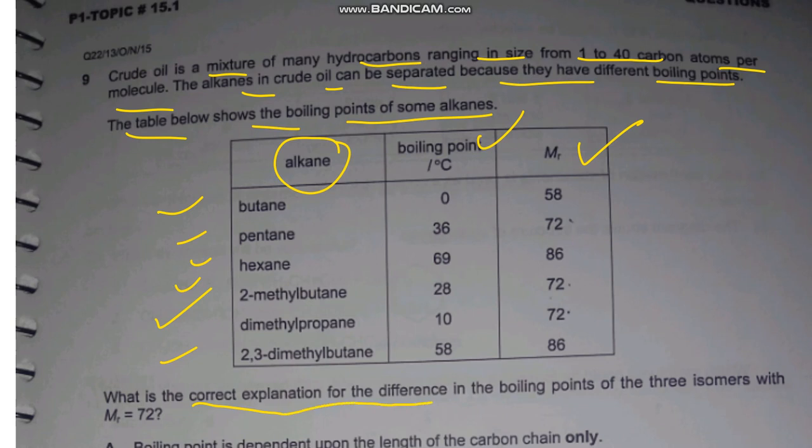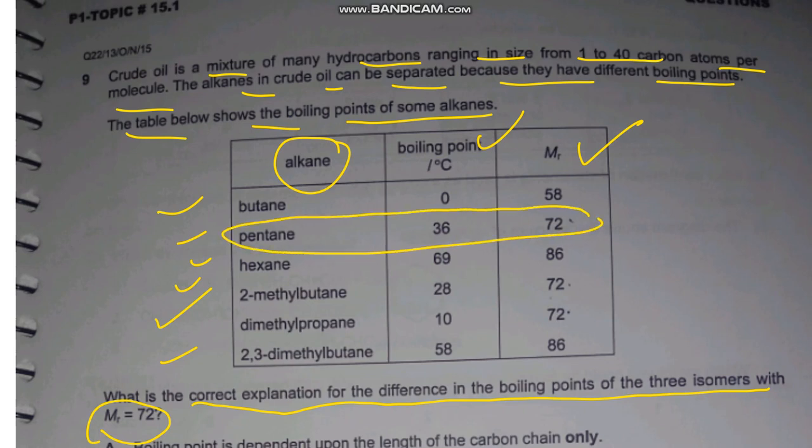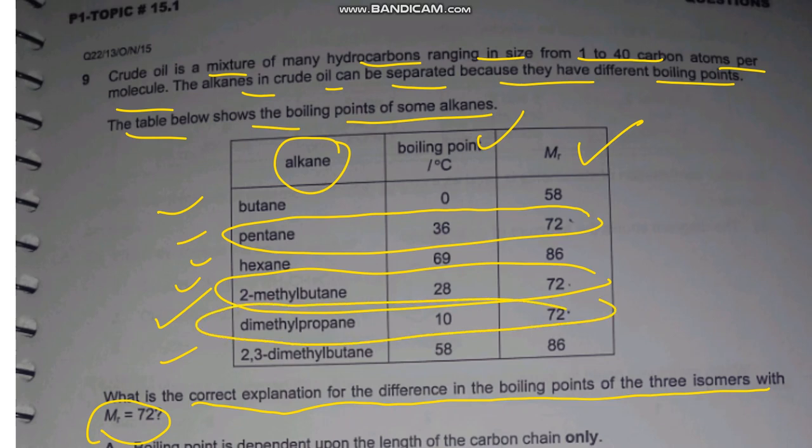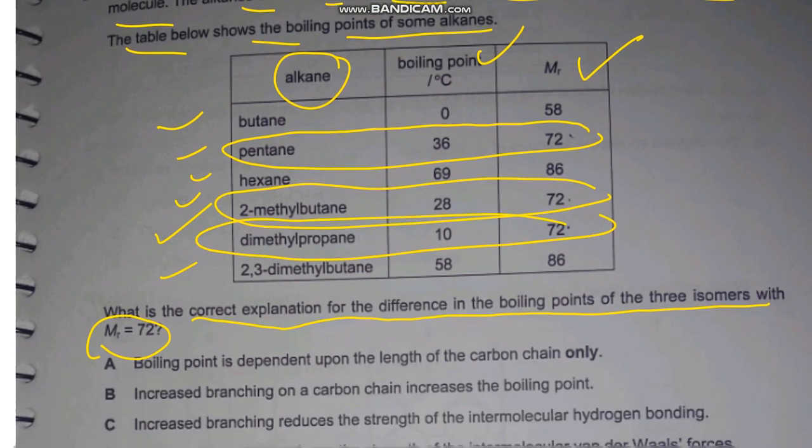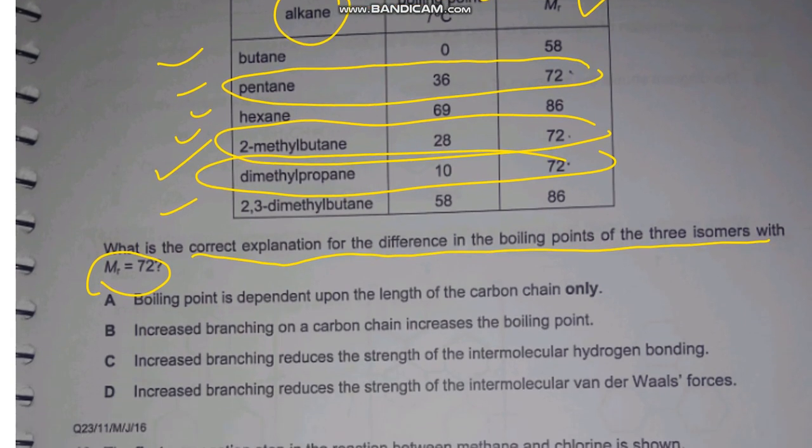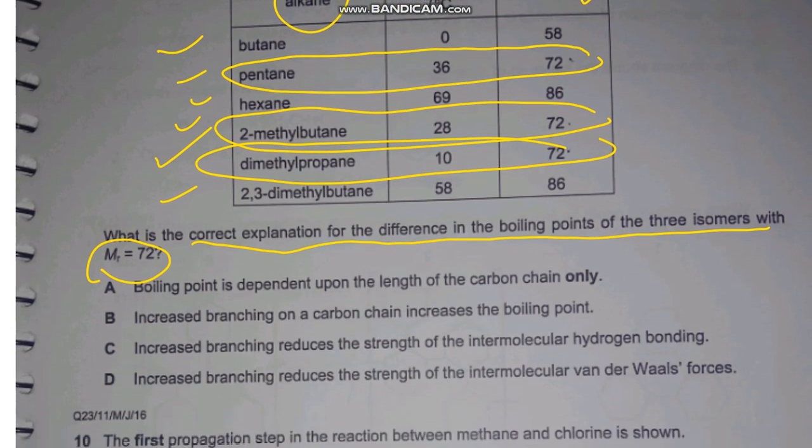What is the correct explanation for the difference in the boiling points of the three isomers with the Mr of 72? Here we can see this is the Mr 72, this is Mr 72, and this is the Mr. What is the difference between them? Option 1 tells us the boiling point is dependent upon the length of the carbon chain only. This may be correct, but we will see the other options as well.